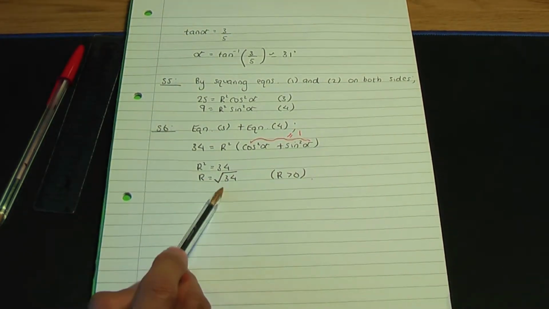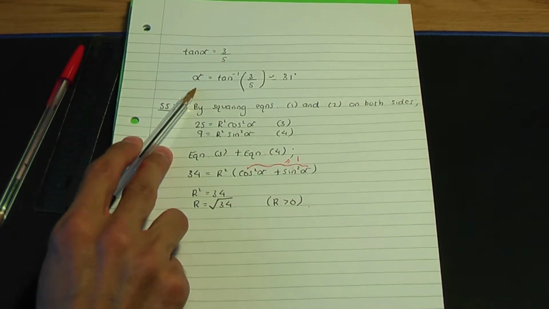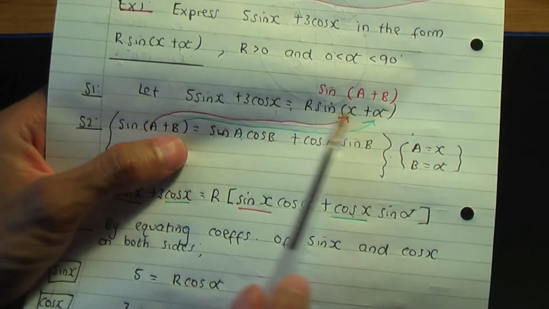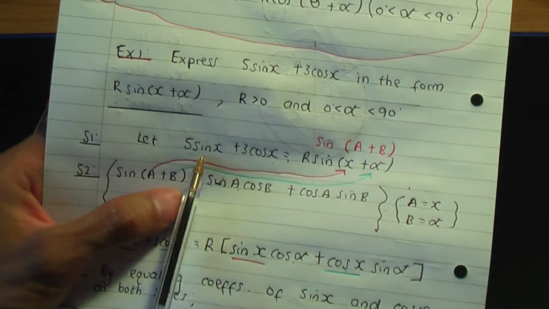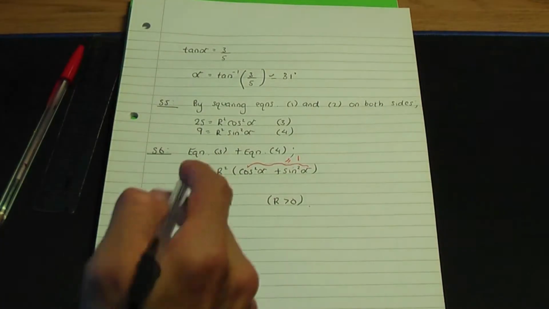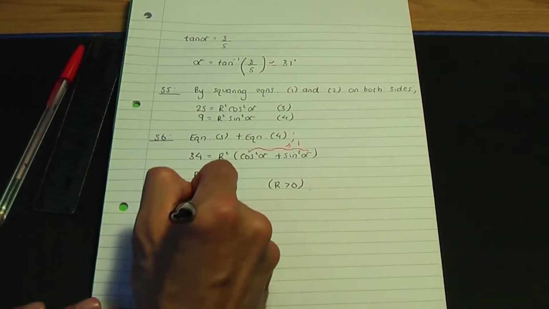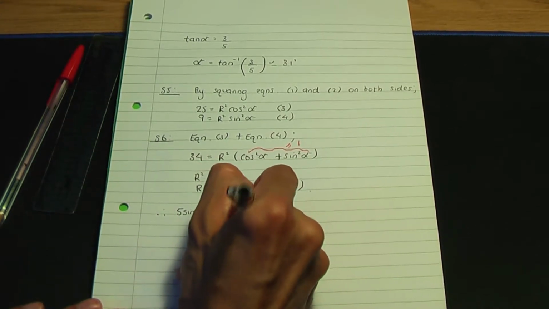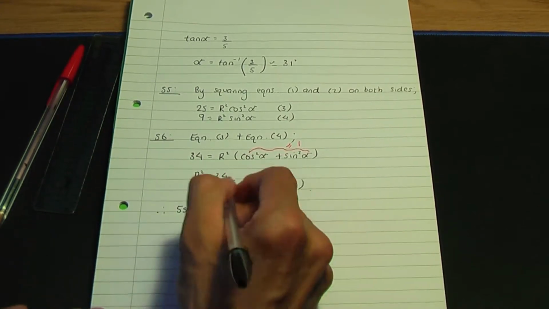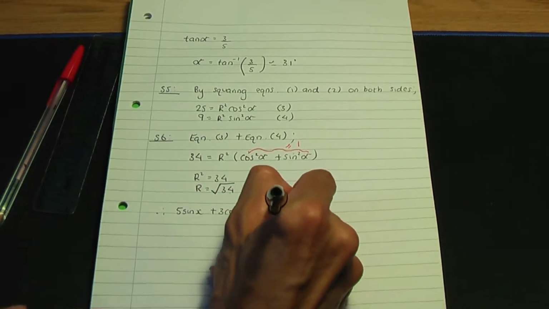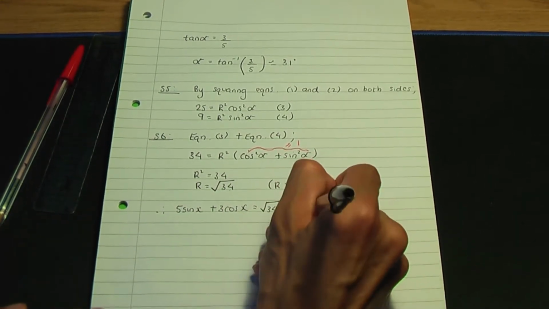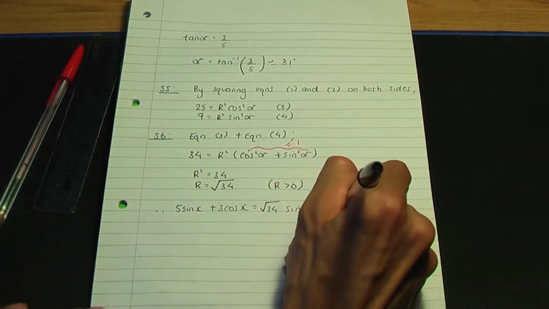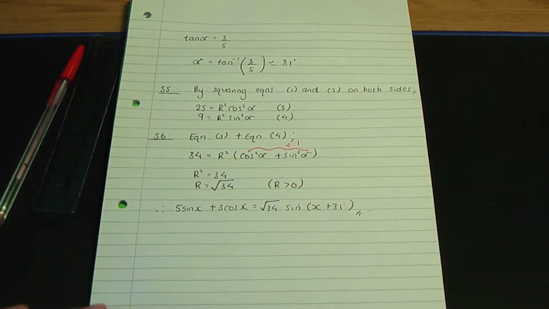And once you've worked out r and once you've worked out alpha, let me just conclude by replacing the r and alpha in this very first equation here in step 1. Okay? So therefore, 5 sine x plus 3 cos x is equal to r, which is square root of 34, sine of x plus alpha, and alpha we worked out to be 31 degrees. Okay?